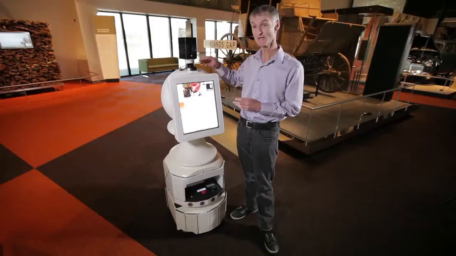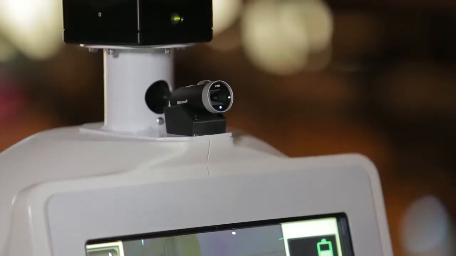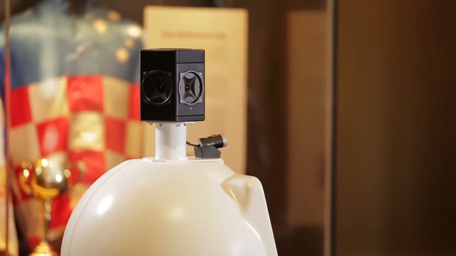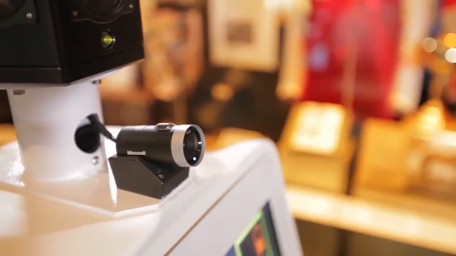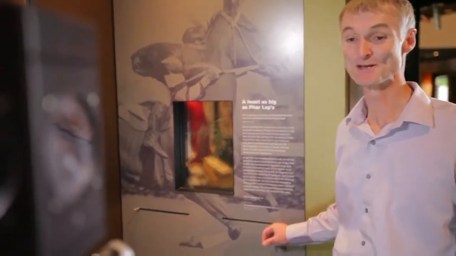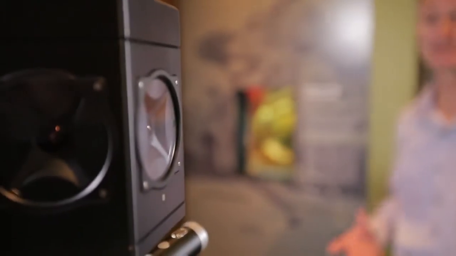But in addition, we've got a second camera here, which is always trained on the guide from the museum, who can talk directly to the people in towns across Australia. So high-speed broadband is critical in this application because the 360-degree field of view camera has a lot of data in it. It's a video camera, and there's a huge amount of data that needs to be streamed live to each student.